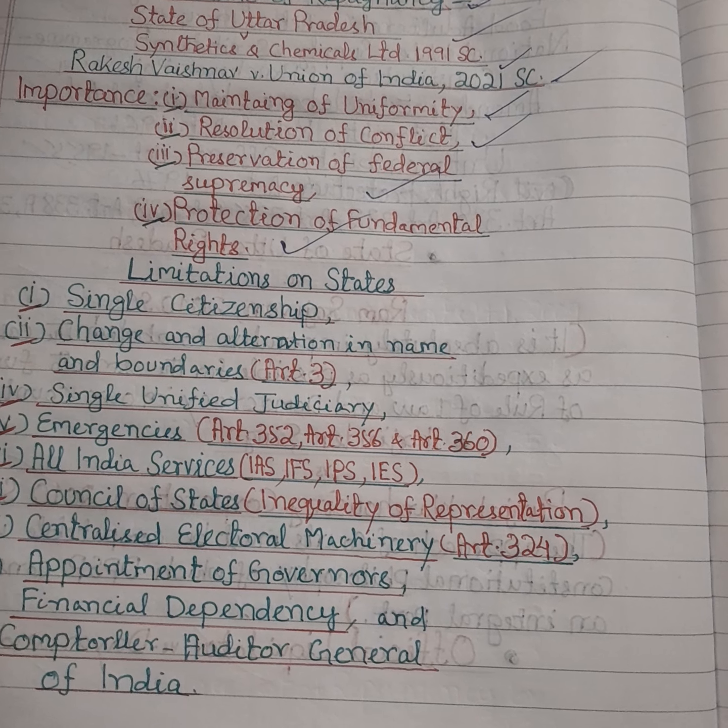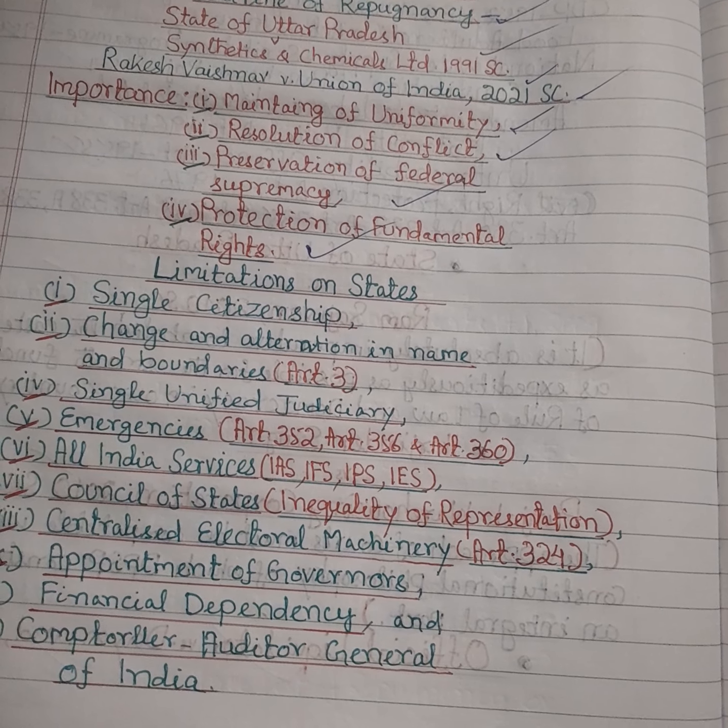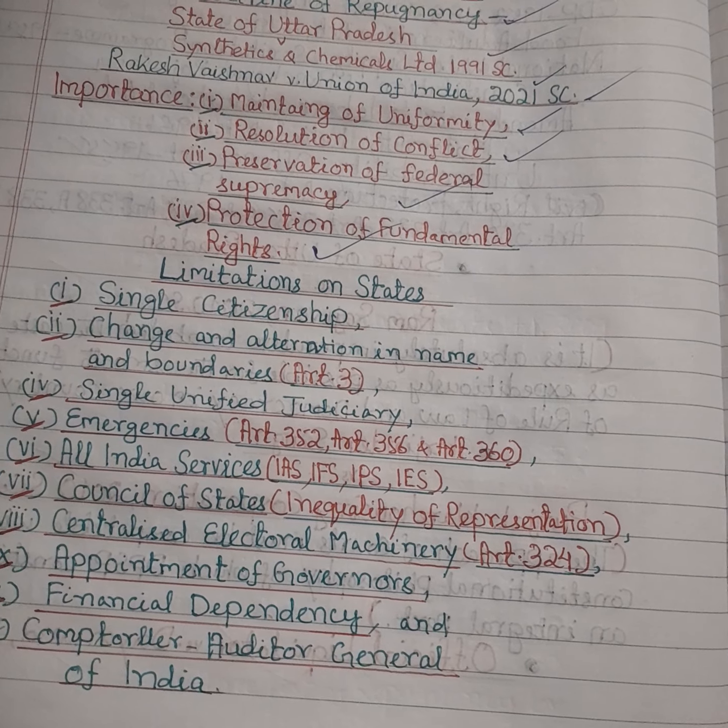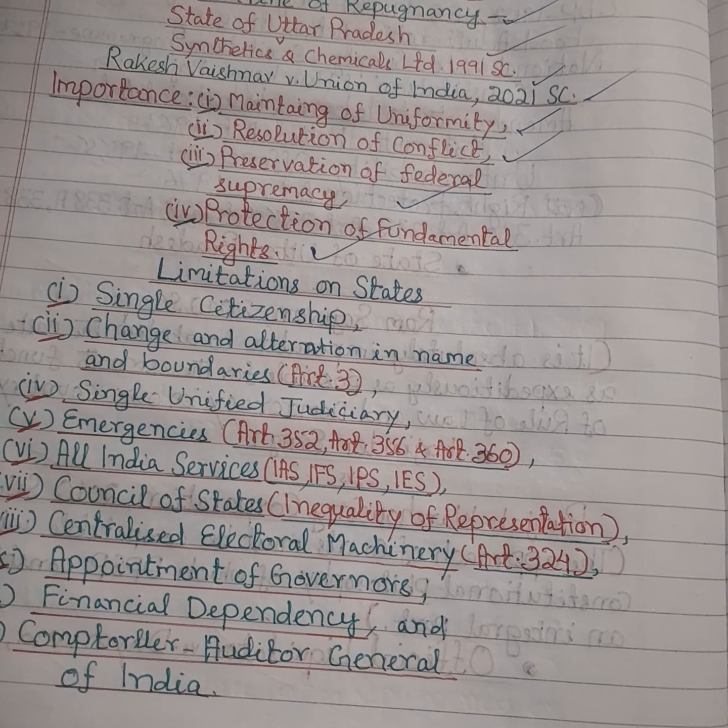So, here the first importance of this doctrine is maintaining uniformity.